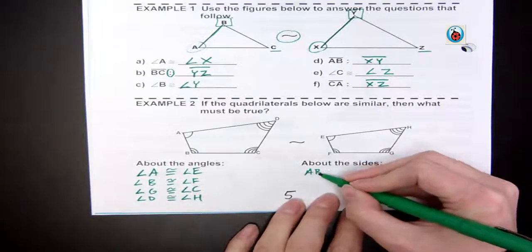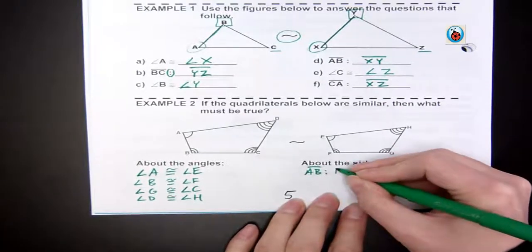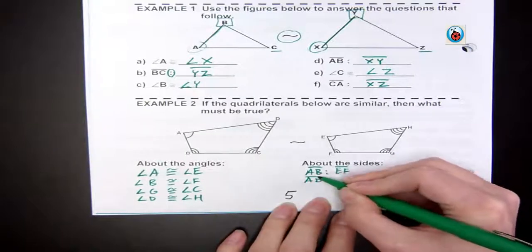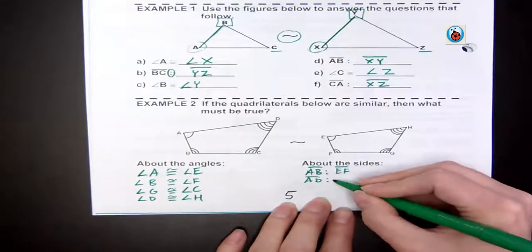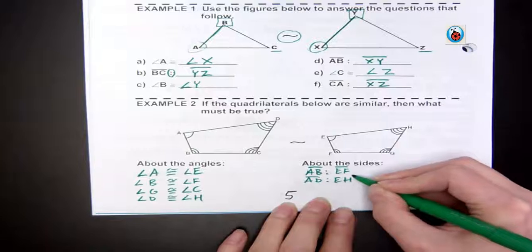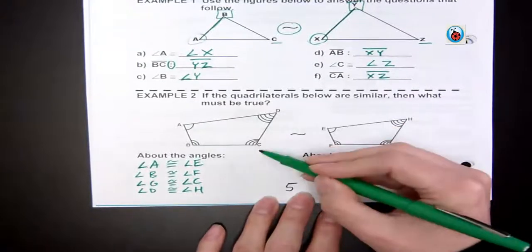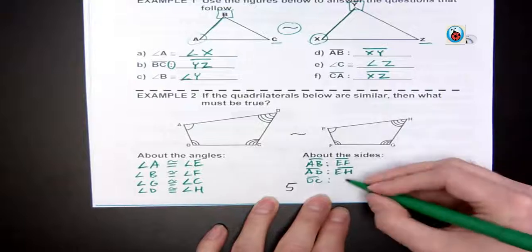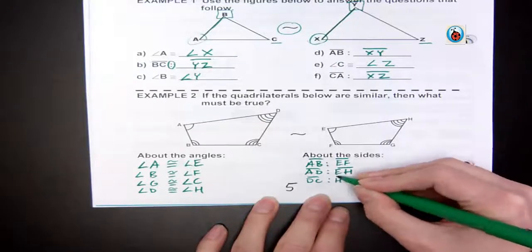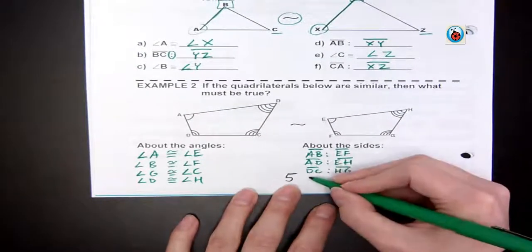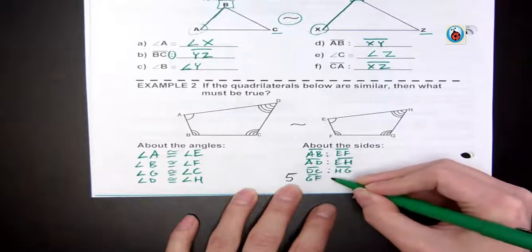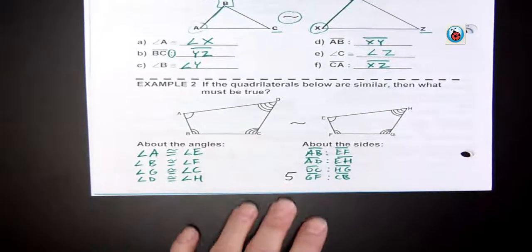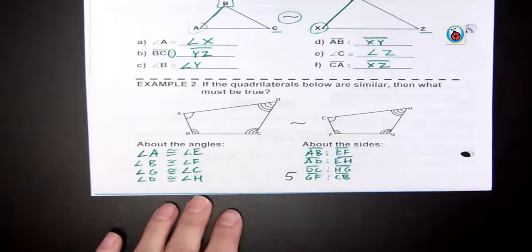So AB is proportional to EF. AD is proportional to EH. DC is proportional to HG. And GF is proportional to CB. We're just matching up sides that match each other.